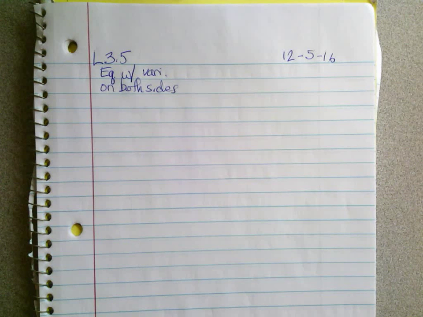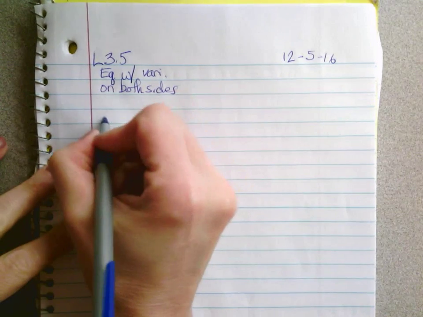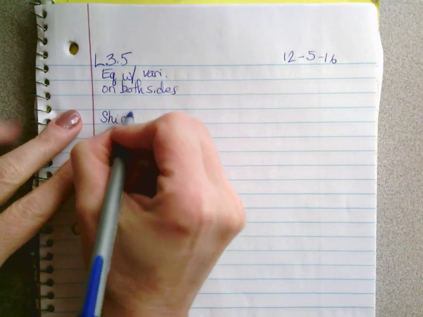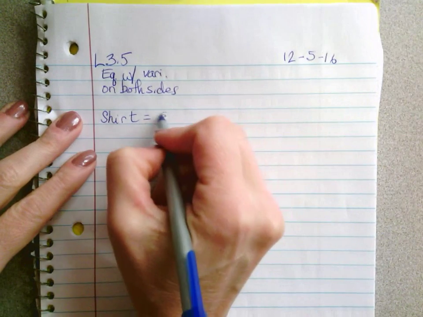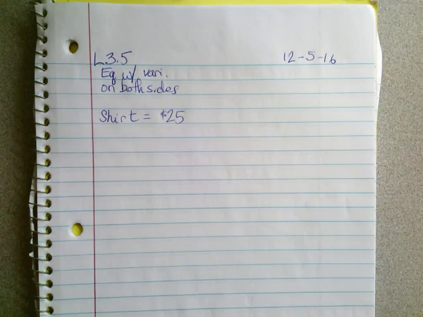In real life, when you go to the store and you say, how much does a shirt cost? The storekeeper doesn't say, the shirt costs half of pants plus shoes, right? The storekeeper will say, and you don't have to copy this, the shirt equals, I don't know, $25. Right?